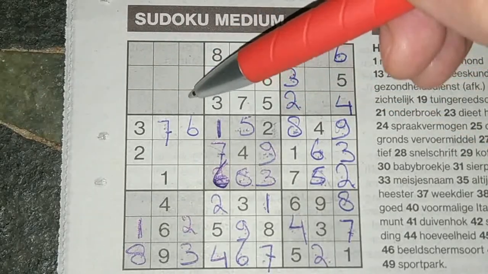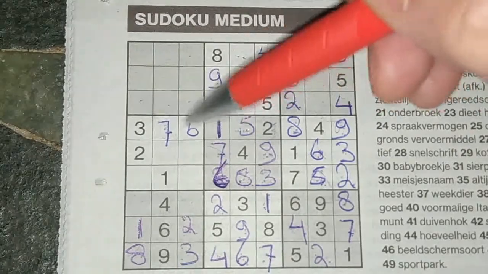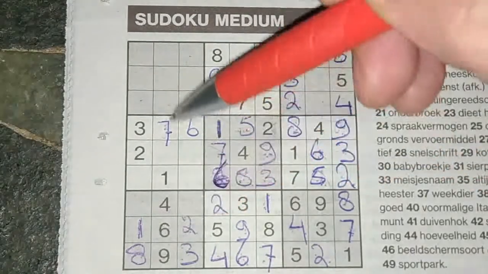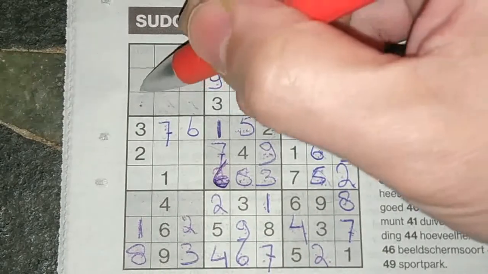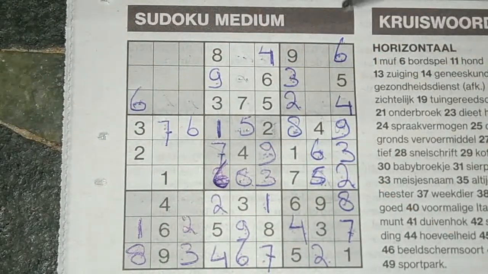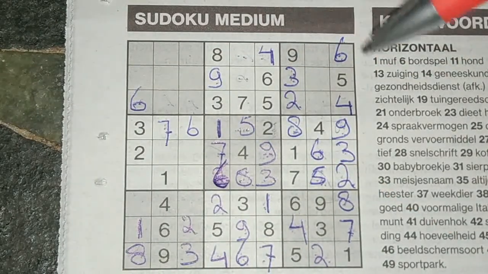6 in this row, 6 in the second row, so in the third row, the only 3 places for the 6 should be here, here, or there. I see here 6, no 6 there. I see here 6, no 6 there. 6 should be there.